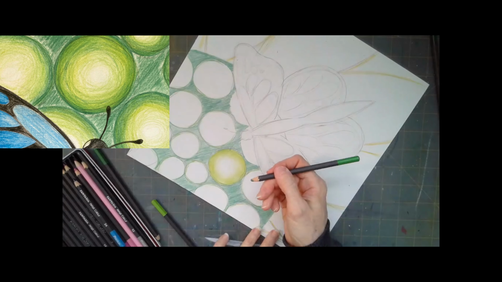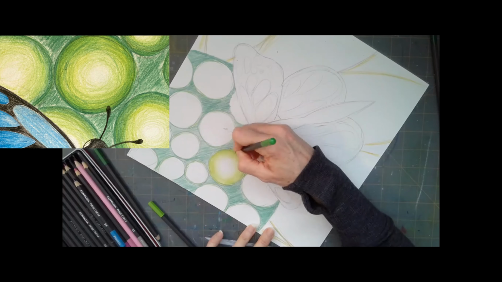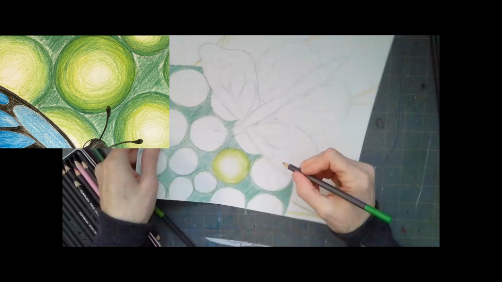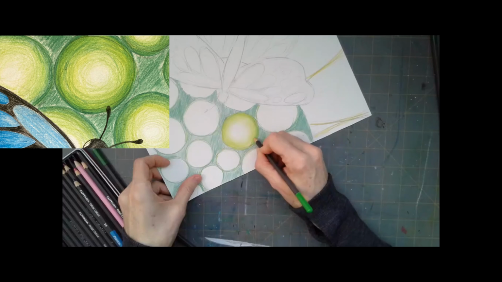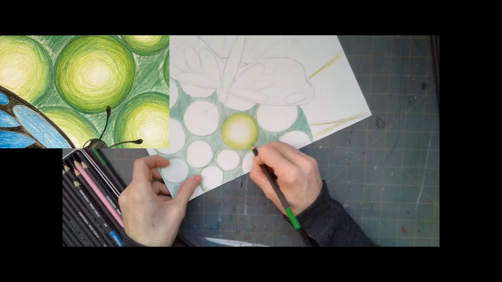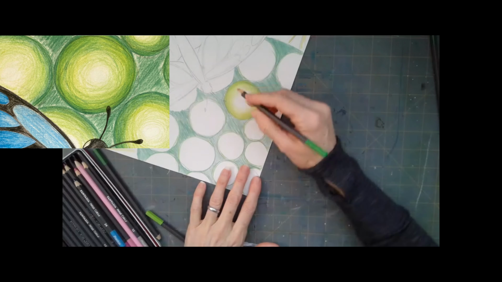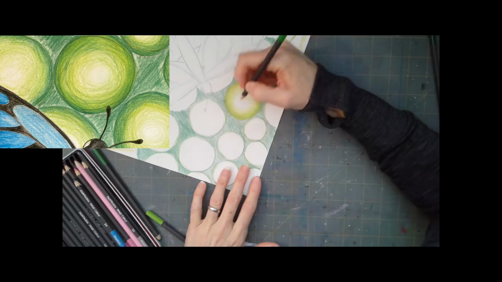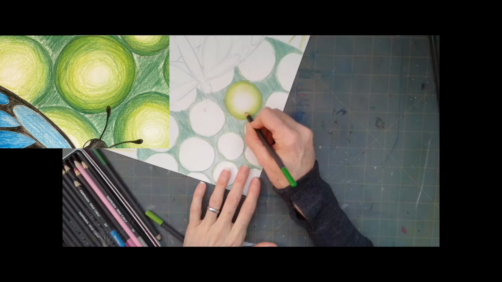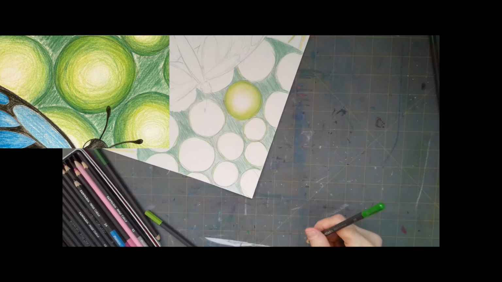Then I'm going to come over top of that with a darker green and do the very edges, and then a lighter green over top of that towards the middle. The best way to blend colored pencils is not using your finger, but to vary your pressure and overlap the colors and shades. I could have even used a medium or dark blue on the edges. That would have enhanced the depth around the edges even more.